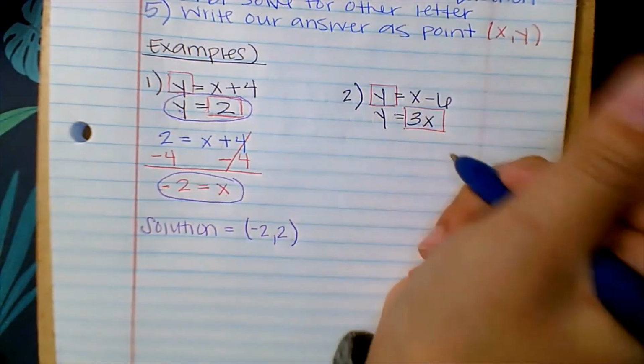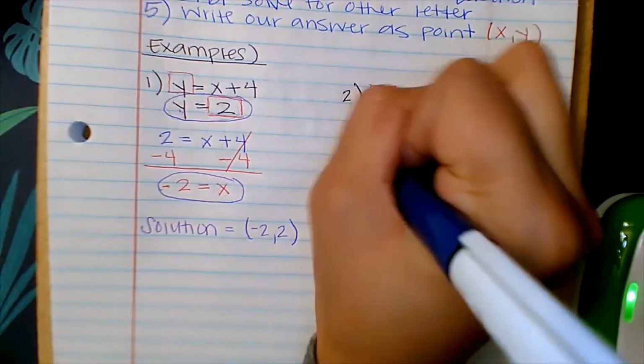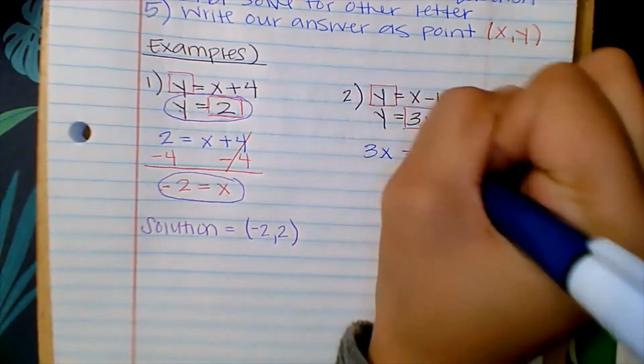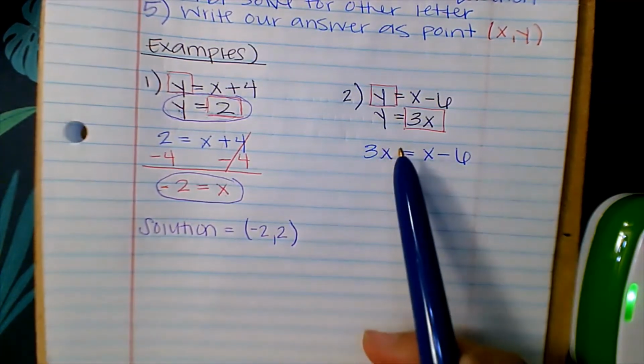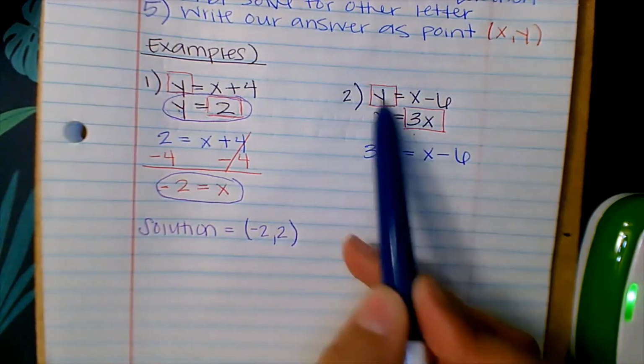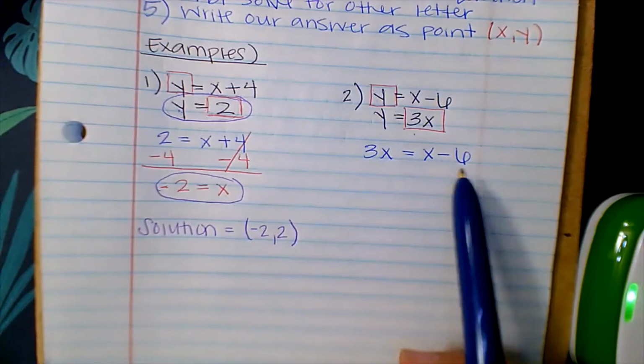Once I substitute 3x for y, I'm left with 3x is equal to x minus 6.